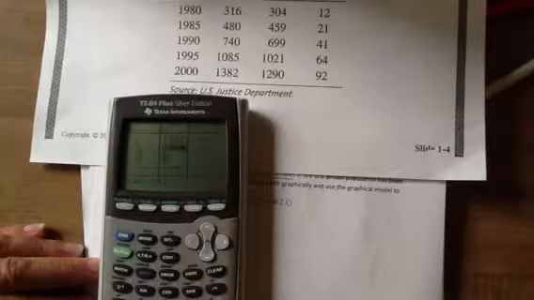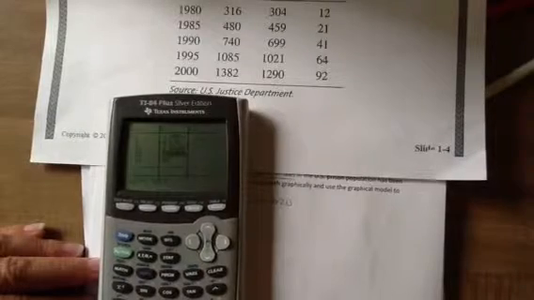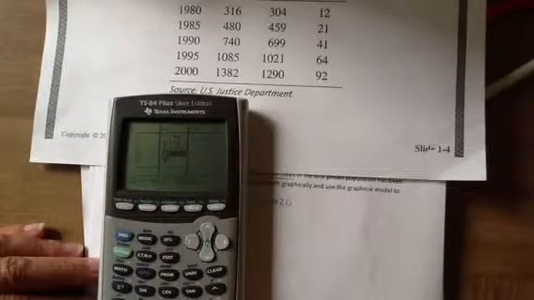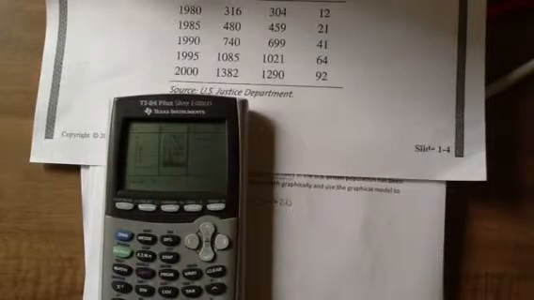That will give us the percent again. 41 divided by 740 times 100. 64 divided by 1085 times 100. 92 divided by 1382 times 100. So now we have all the percentages in list 2.